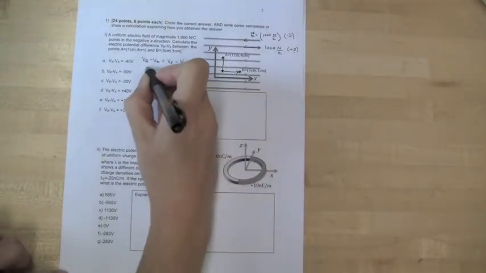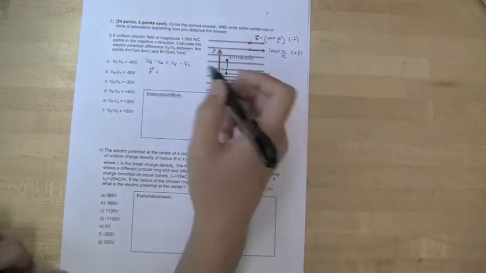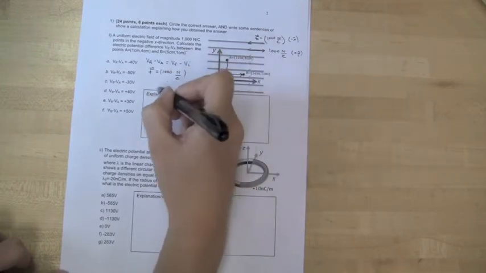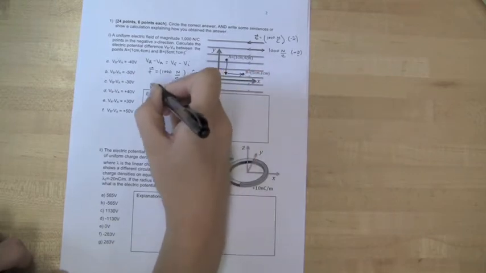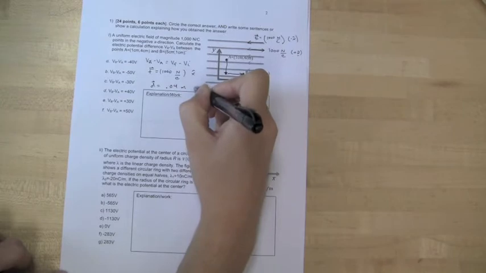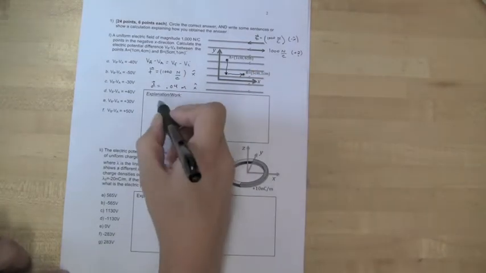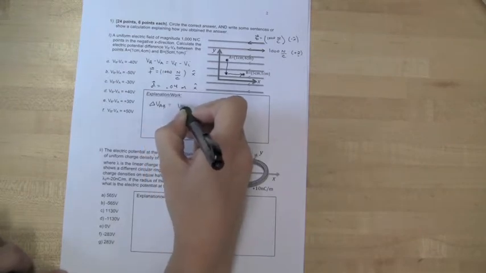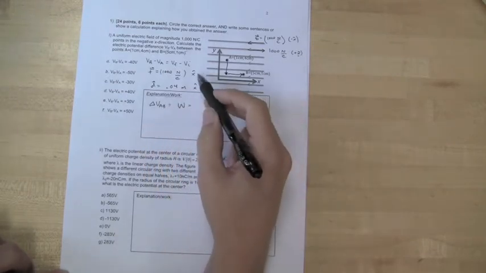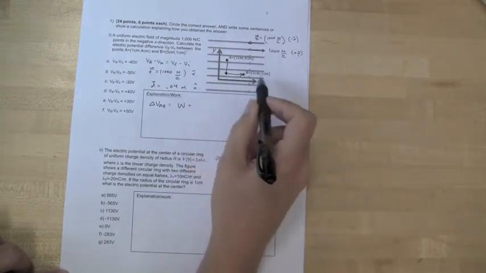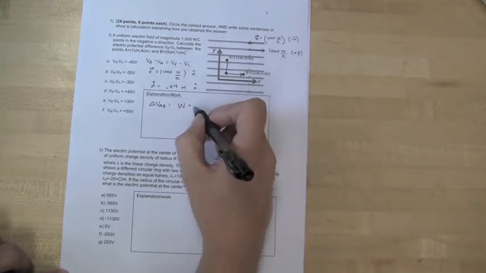So our force vector is 1,000 newtons per coulomb in the x direction, and the displacement vector is 0.04 meters in the x direction. So the potential difference from A to B is the work done, which is the force times the distance, since it's just a constant force.